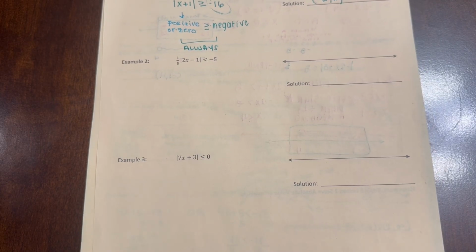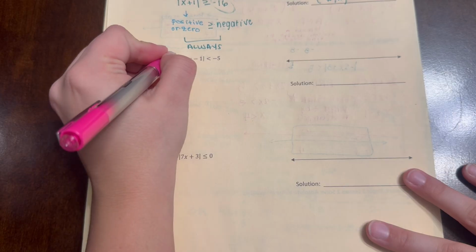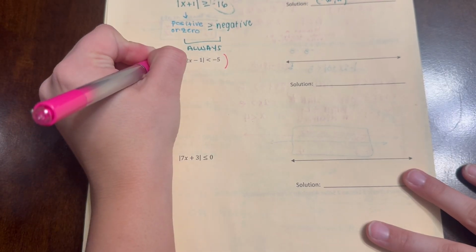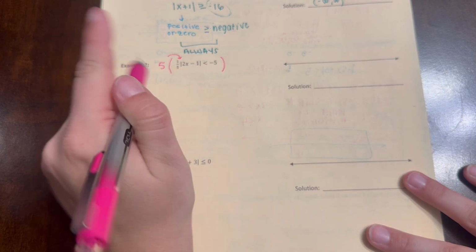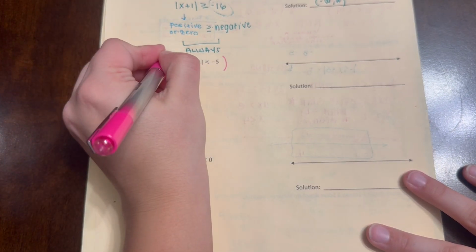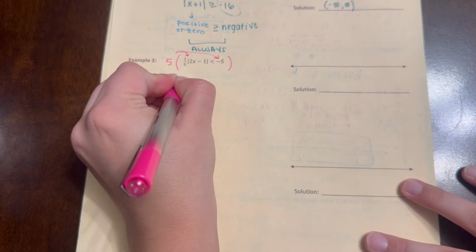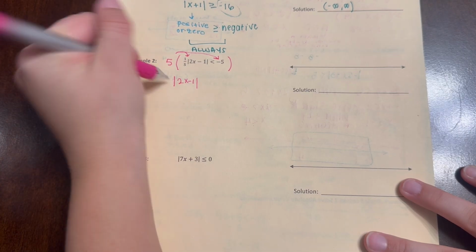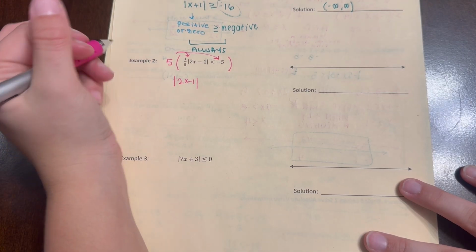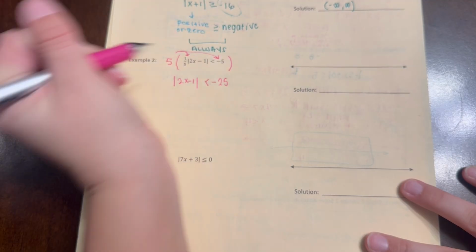So down here, again, we're going to get the absolute value bars alone first. Yesterday we talked about if we want to get rid of a fraction, we can multiply by the denominator. So I'm going to multiply this whole thing by 5. This is one term, so really I just have to multiply the fraction, and then I multiply that by 5. So I have the absolute value of 2x minus 1, because 5 times 1/5 would just be 1, and multiplying by 1 is not going to do anything, is less than negative 25.